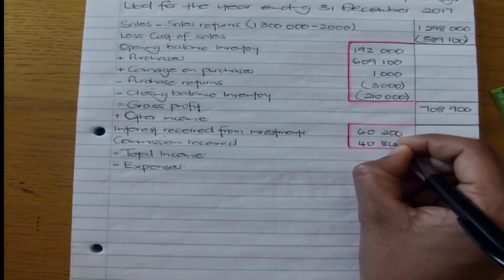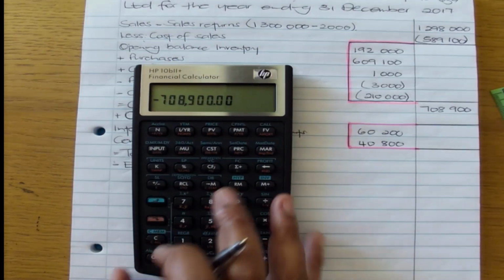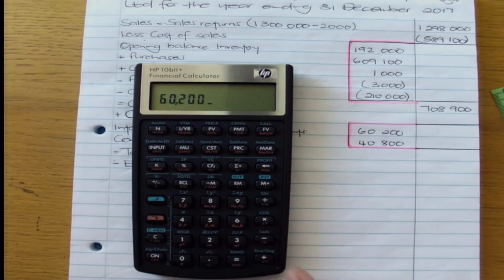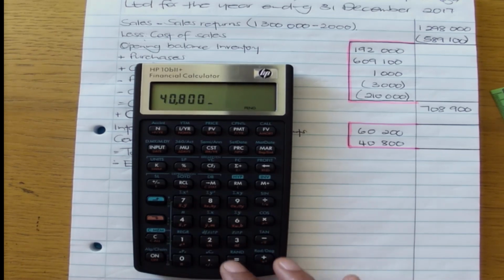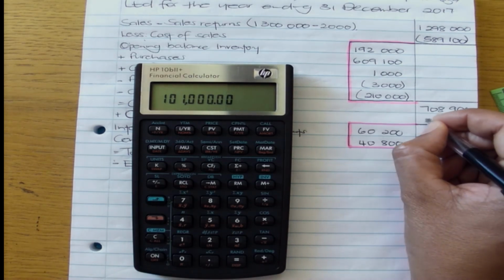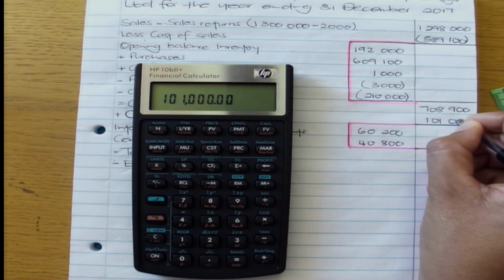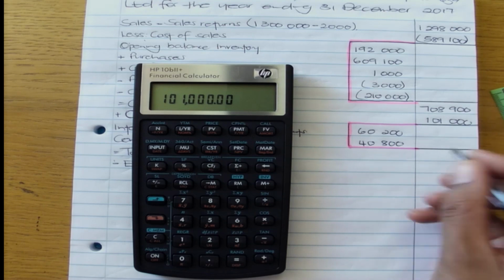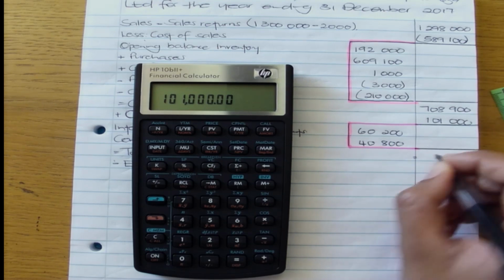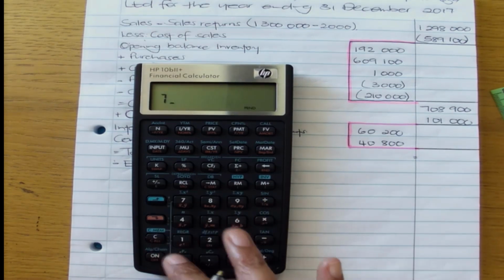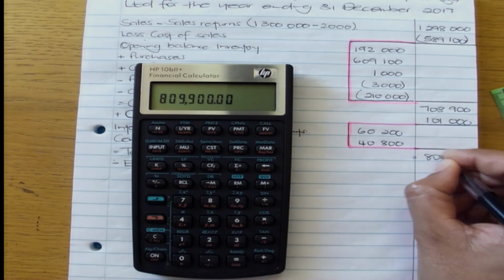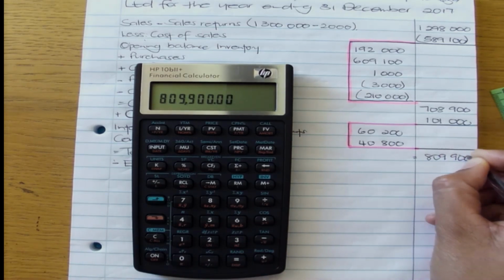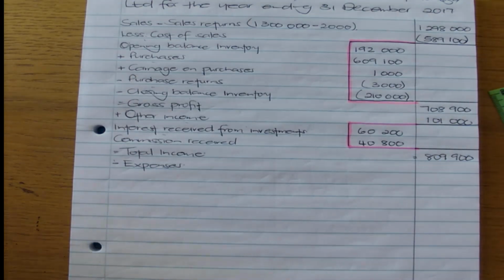Then I add this up: 60,200 plus 40,800 is equal to 101,000. Then I need to add this up. This will give me my total income. Gives me 809,900. That's my total income.